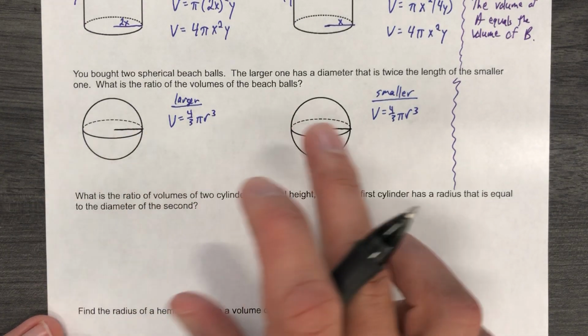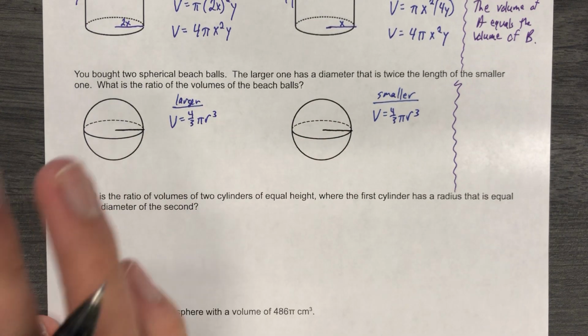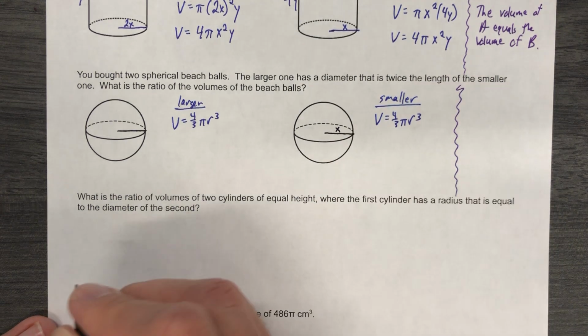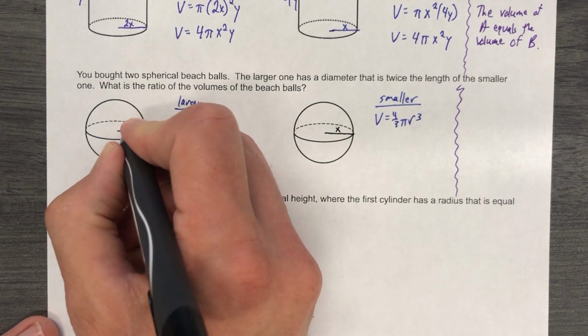Now, I could make the smaller one be 1/2 x and let that be x, and it would work, but it's just going to be a little more convenient. I've done it the other way in a different video. A little more convenient, though, if I say the smaller one's going to just be x, and the larger one is going to be twice that.